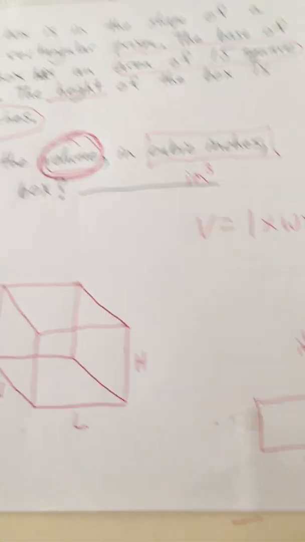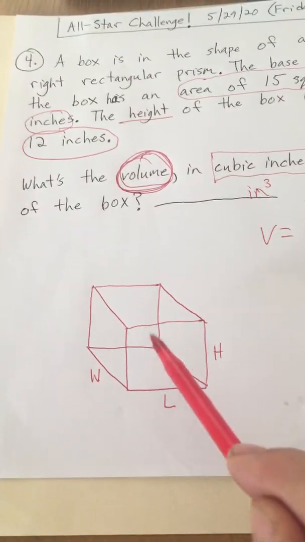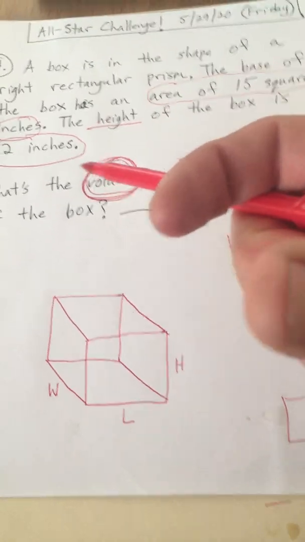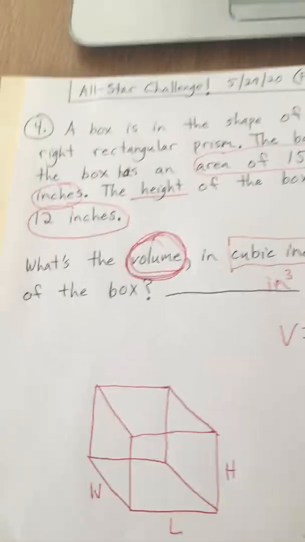So hopefully that helped you. All right, so we're finding volume. We're finding 3D, cubic inches. Inch times an inch times an inch. A cube that has an inch in each direction.